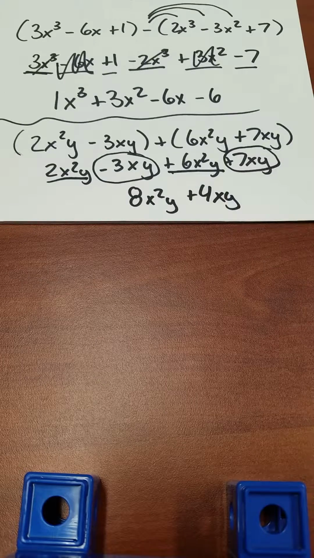You've been doing it forever. Just combine like terms. Make sure you distribute out your signs. Pay close attention to make sure you put it in standard form, which means from the highest exponent down to the lowest exponent, okay? Or highest degree down to the lowest degree.